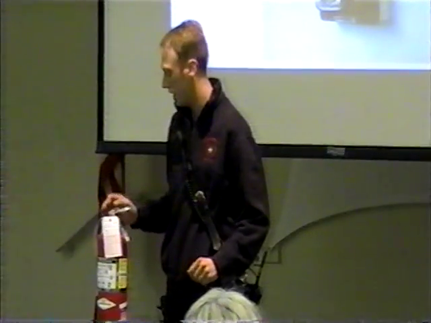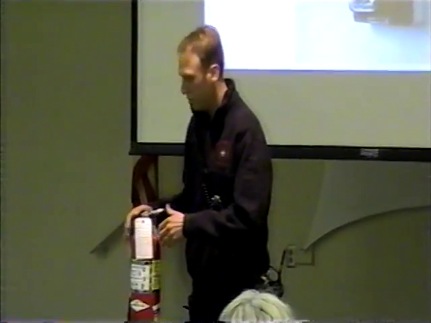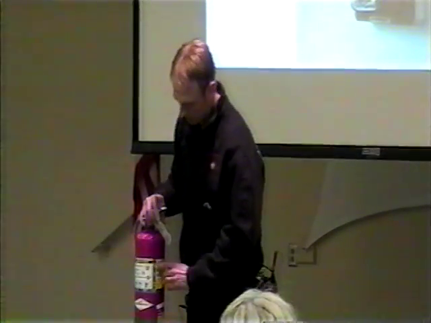Now they do come in different containers. A lot of the times ABC extinguishers come in a red container, or they could be multiple different colors, but Class Ks are generally silver looking. To know the difference with ABC extinguishers, they generally have labels on them.